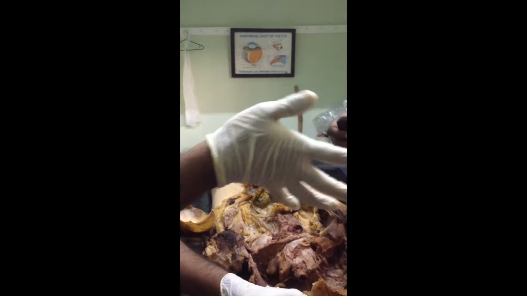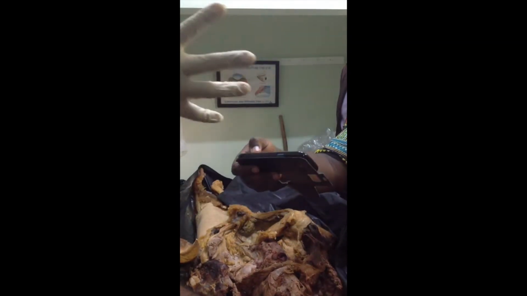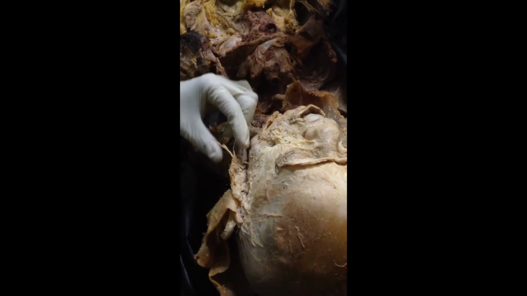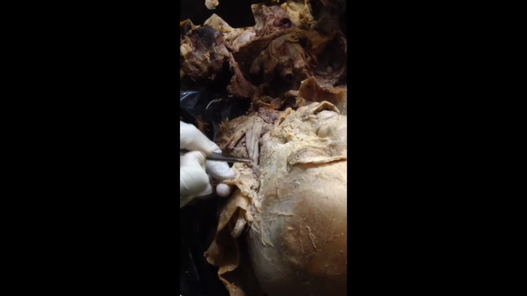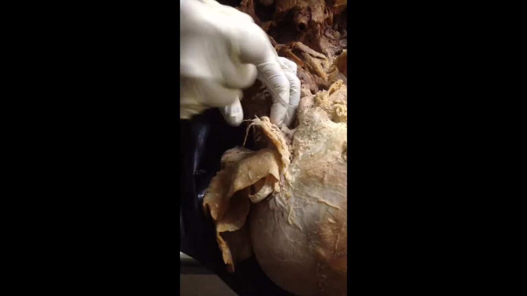So there's the temporal, zygomatic, buccal, marginal mandibular, and the cervical, right? Cookies, cervical. Those branches are within the parotid gland. That is the superficial part. And deeper to that, we don't see the nerves, there are small nerves. Deeper to that, we have the retromandibular vein. And deeper to that, we have the external carotid artery.